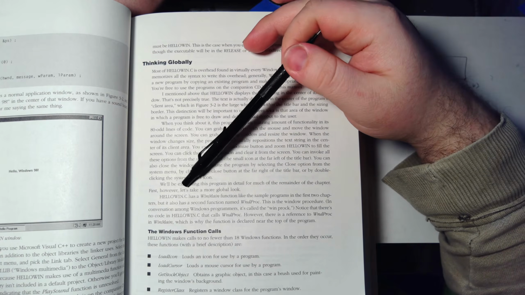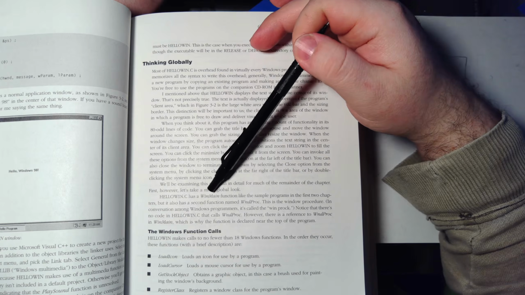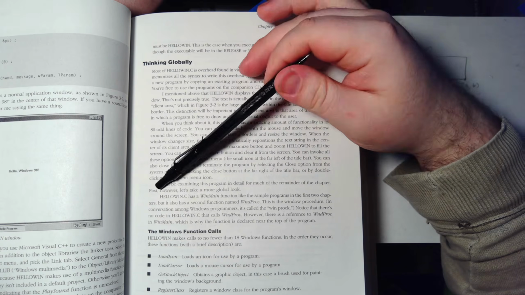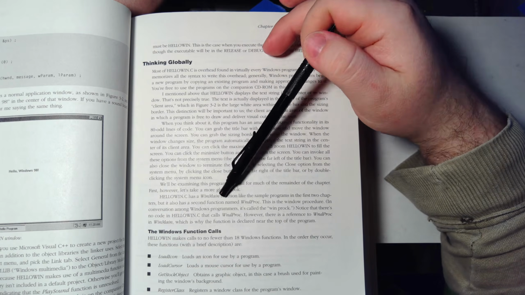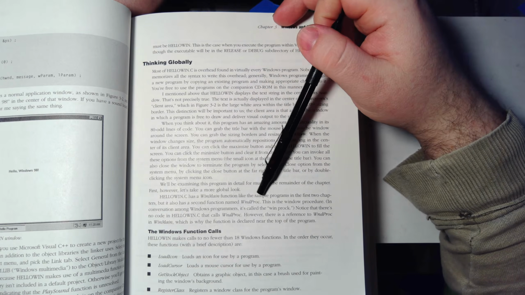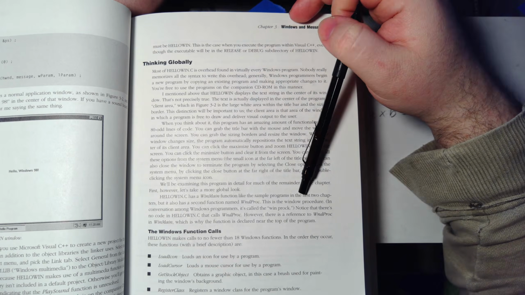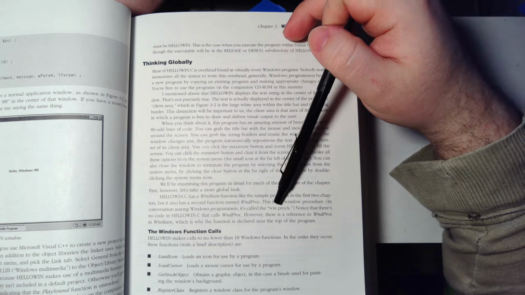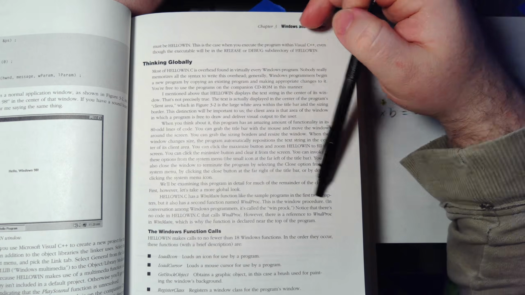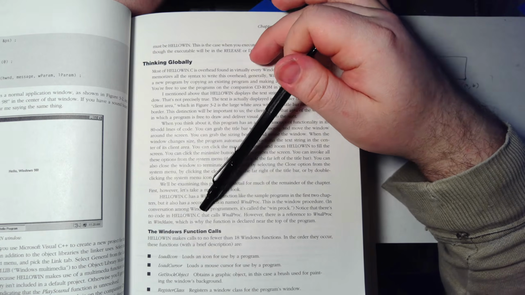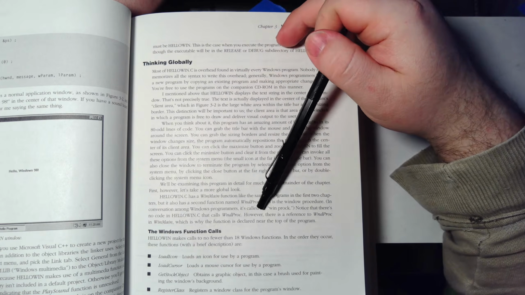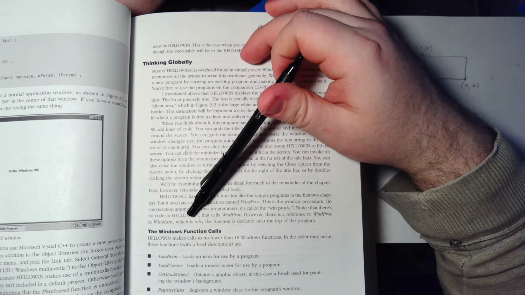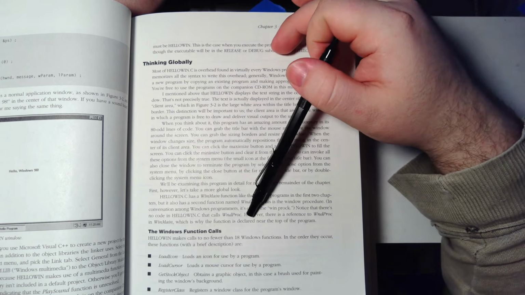HelloWin.c has a WinMain function, like the sample programs in the first two chapters, but it also has a second function named WinProc. This is the window procedure. In conversation among Windows programmers, it's called the WinProc. Notice that there's no code in HelloWin.c that calls WinProc. However, there is a reference to WinProc in WinMain, which is why the function is declared near the top of the program.